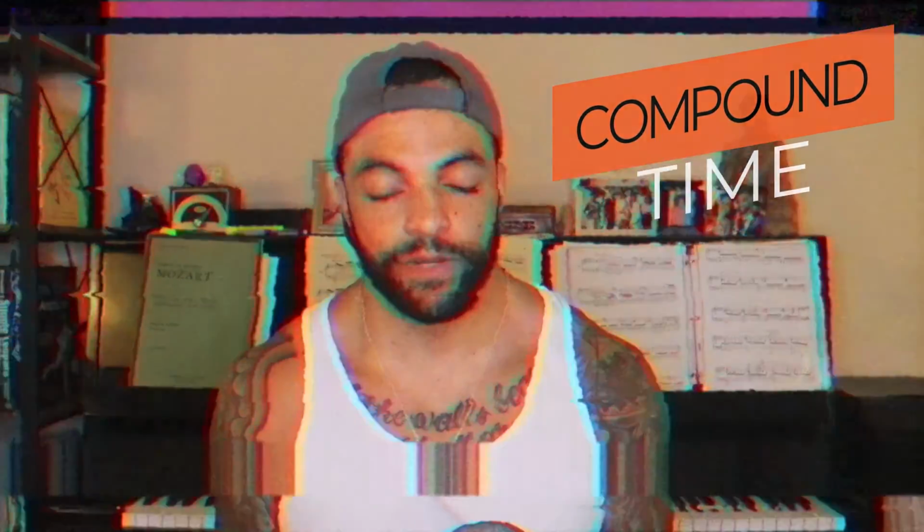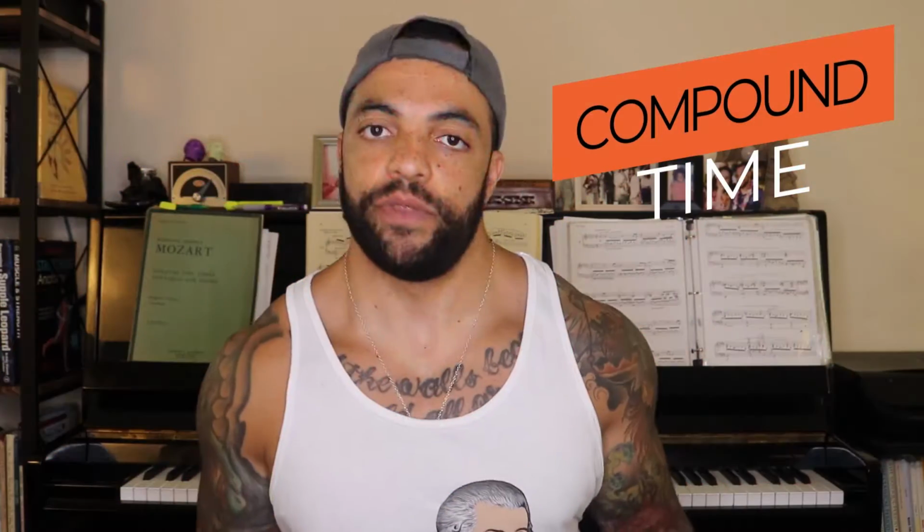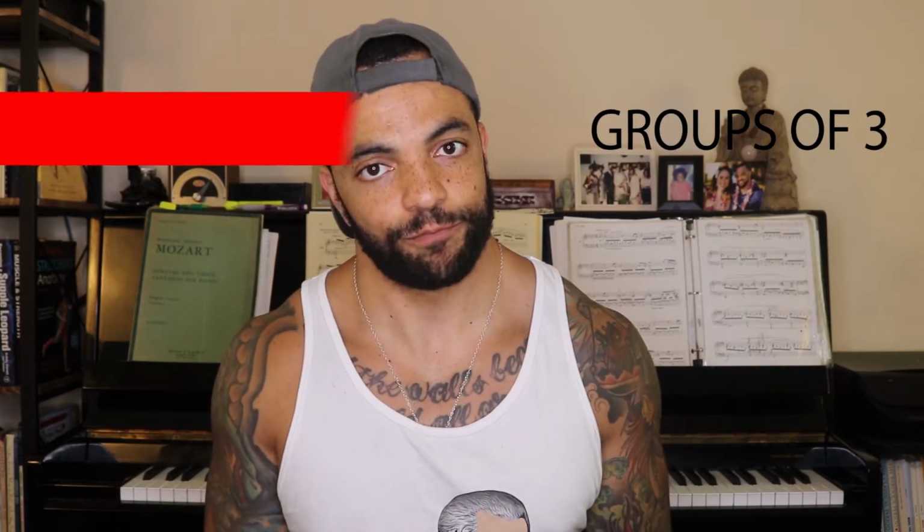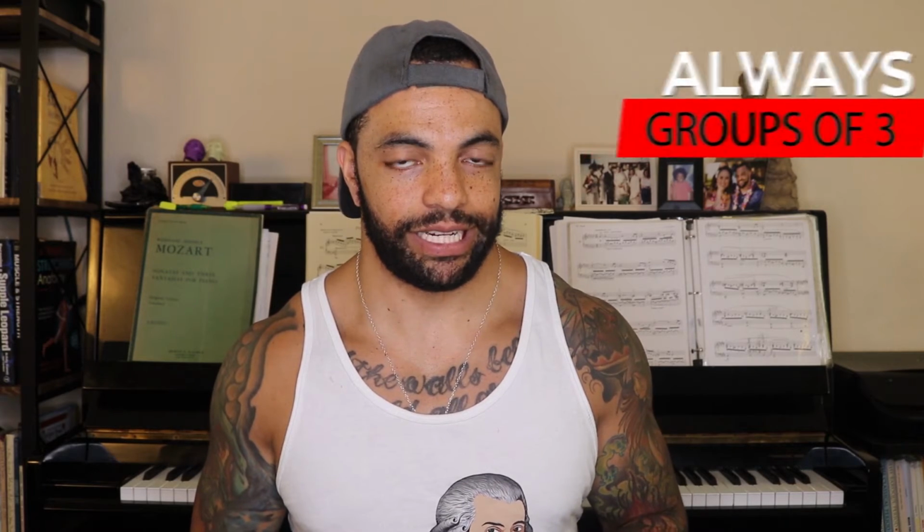The second type of time signature that we have is what we call compound time signature. 1, 2, 3. So these 8th notes are beamed in groups of 3. The prerequisites for something to be in compound time are just groups of 3. So that numerator number has to be groups of 3. So for example, 6/8 is an example of compound time.